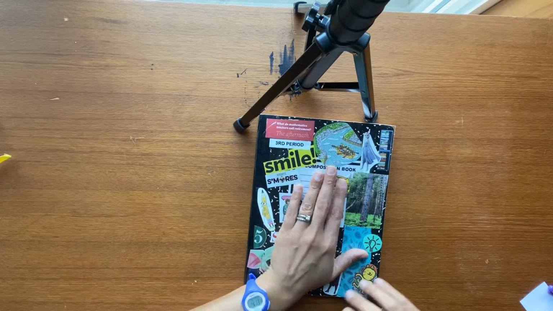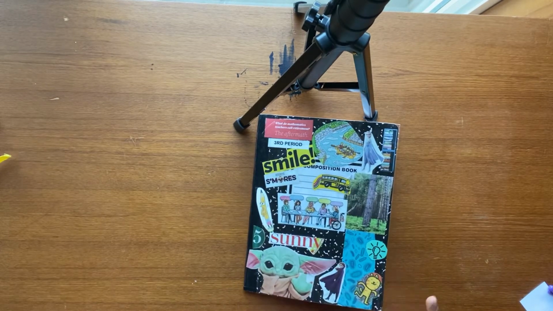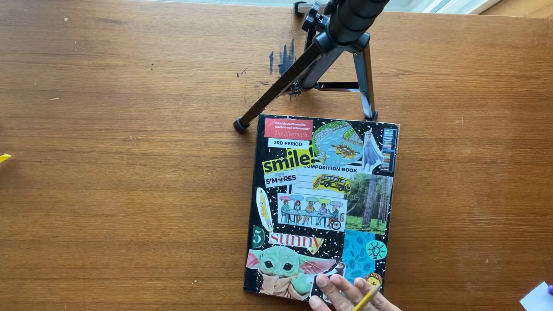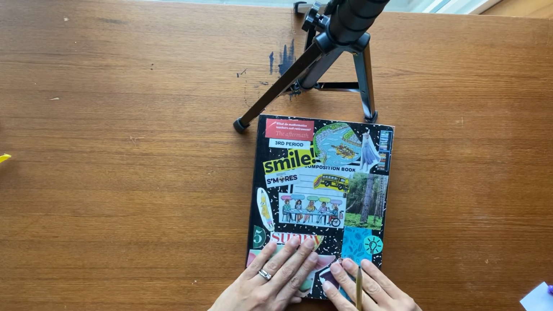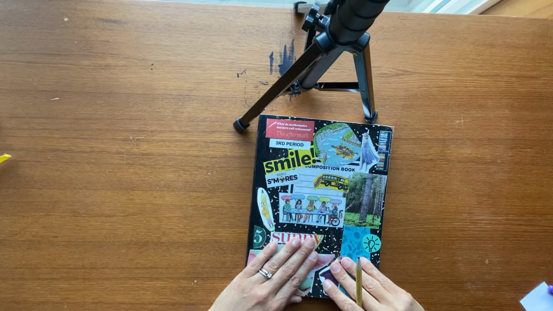Today we will be setting up our notes notebook for math. All you're going to need is a writing utensil and a notebook. This one is a composition. You can use a spiral if that's what you have.